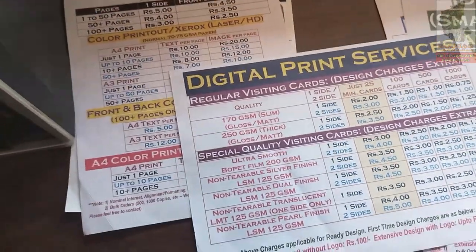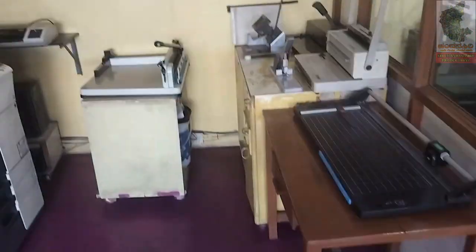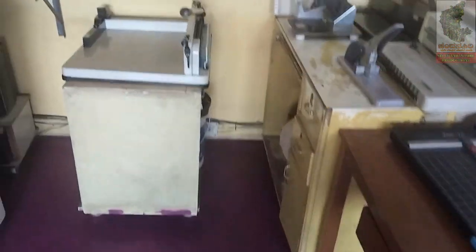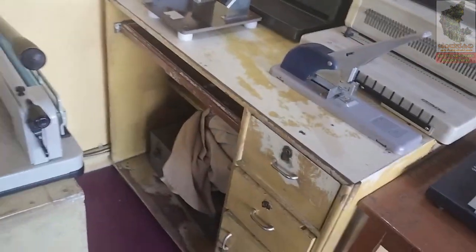When we do videos on digital printing service and when we give a demo about visiting card printing, we will explain you more about all these things in detail. We will show you how to use our manual cutting machines and do various things with it.